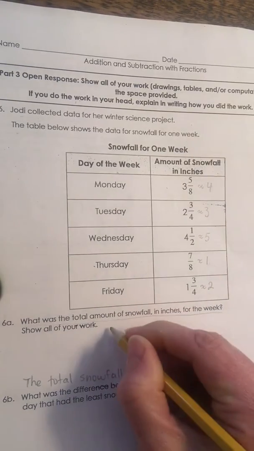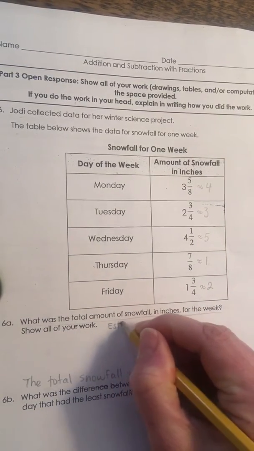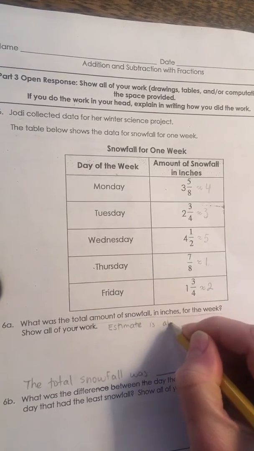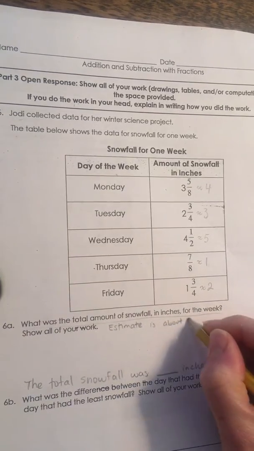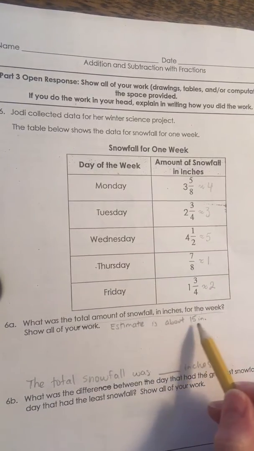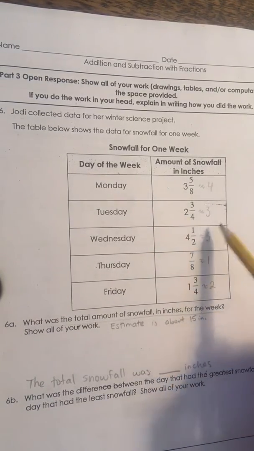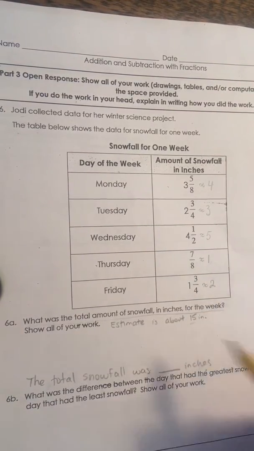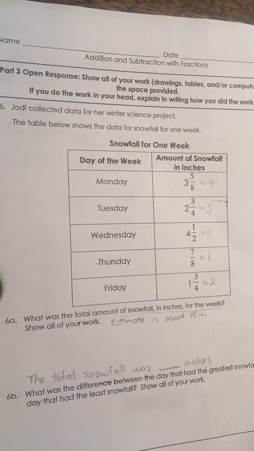So my estimate is about 15 inches. So I know my answer should be somewhere close to there. I ended up rounding a lot of these numbers up, so I know it'll be a little less than 15 inches. If I'm far away from that, I know I've made a mistake.